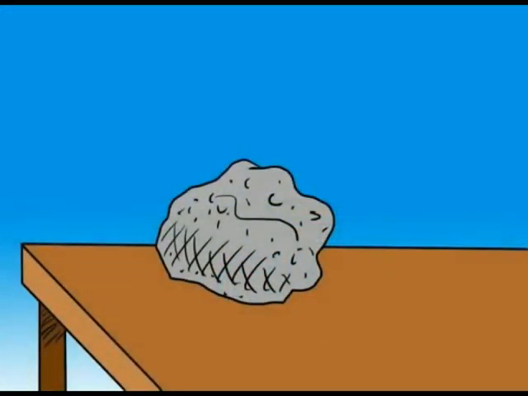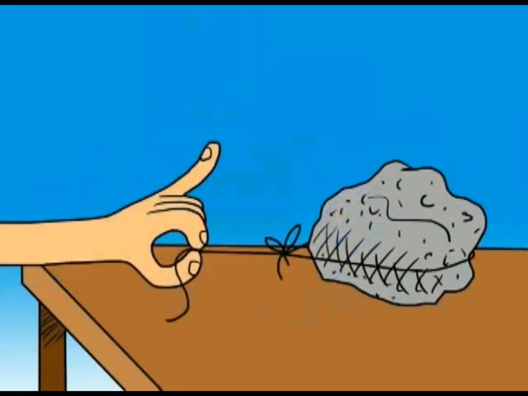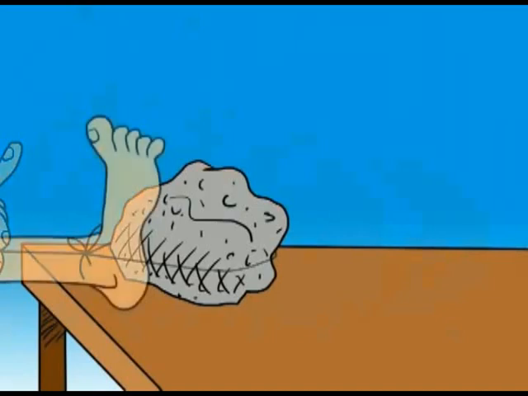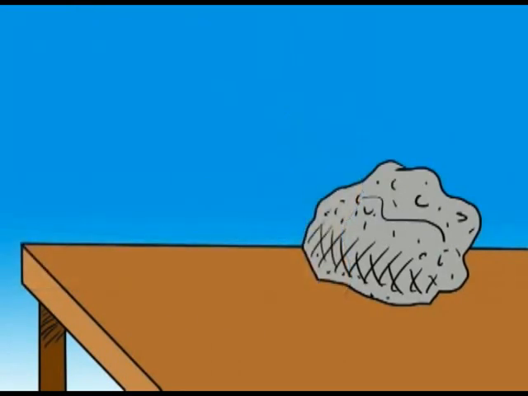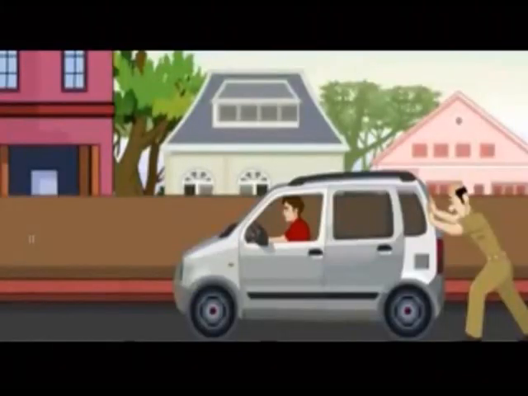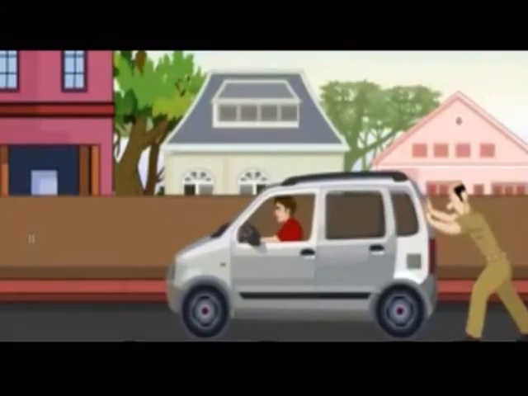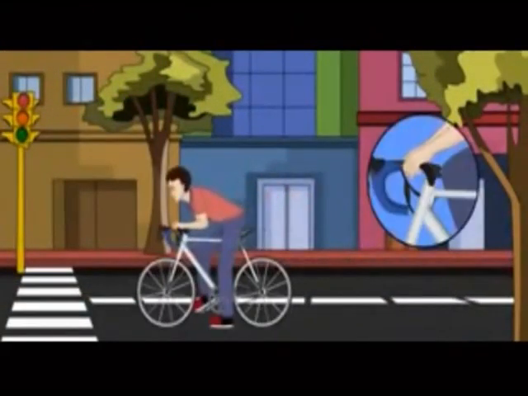This rock resting on a table, if you have no use for it, you might push it away, and when you need it, just pull it back. In all these cases, what we are seeing is a change of state. Something at rest starts to move, or something in motion comes to a stop.